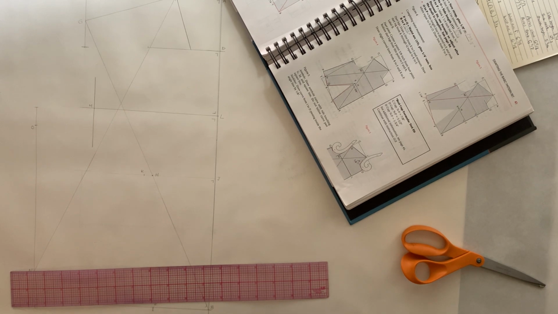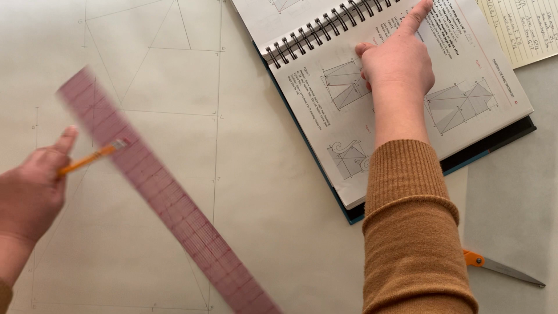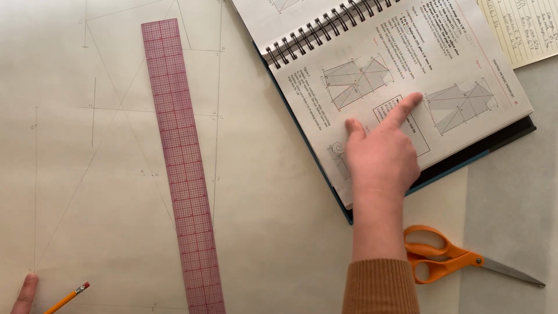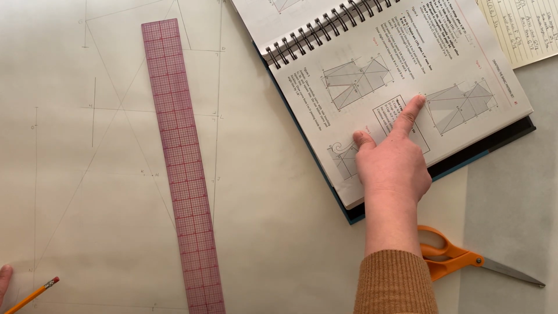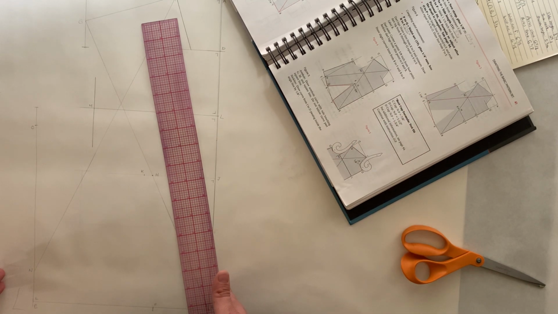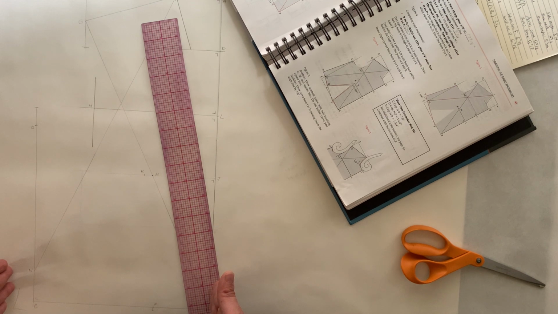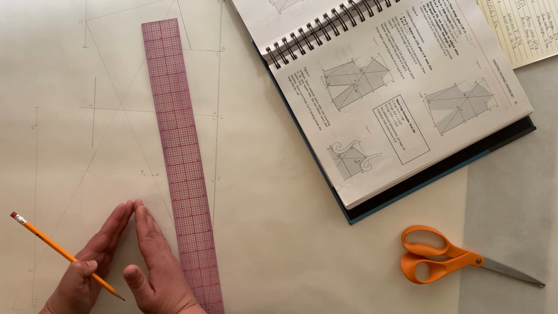Okay. Now, my N to P. I have my N here. I need to create a little bit more length or width at the bottom of my sloper, because I have to be able to fit my entire waistline in there, also including the excess of the dart.